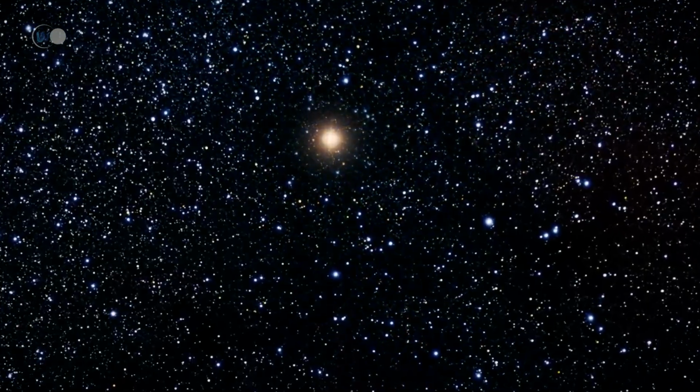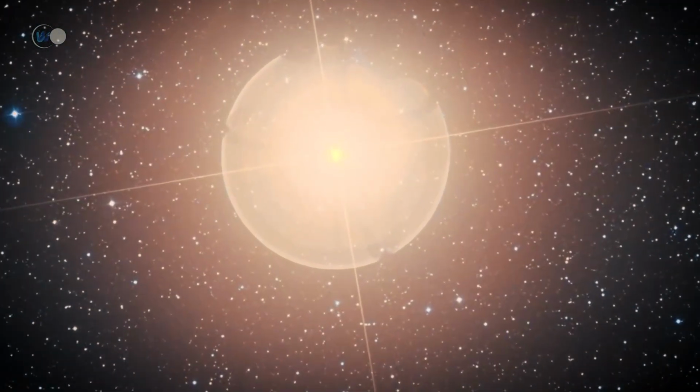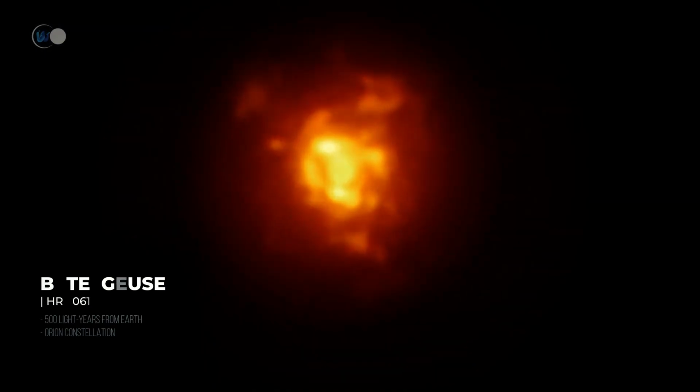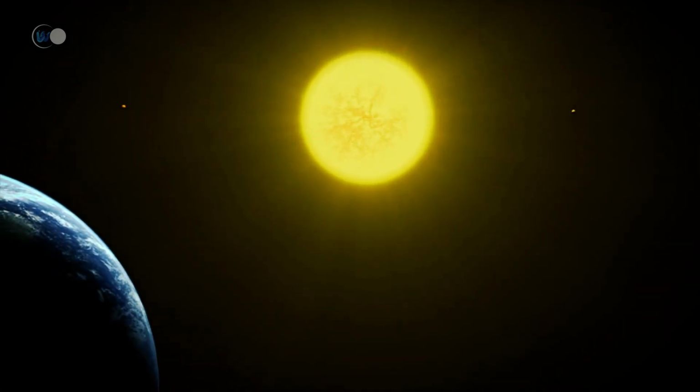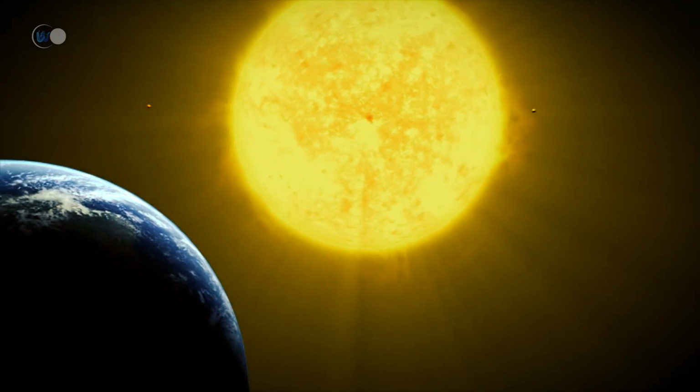In the Orion constellation, a variable red supergiant star known as Betelgeuse shines brightly. It lies approximately 500 light-years away. It is one of the largest stars known. If positioned at the center of the solar system, its radius would stretch between the orbits of Mars and Jupiter.